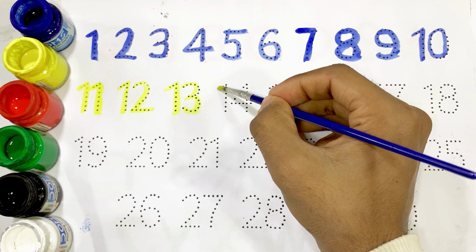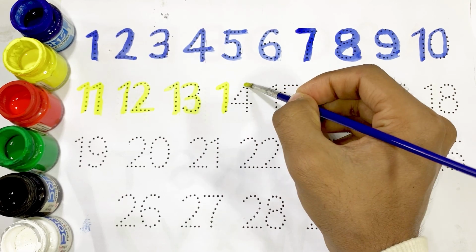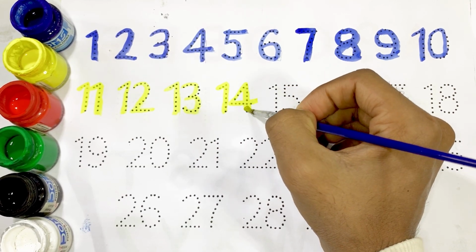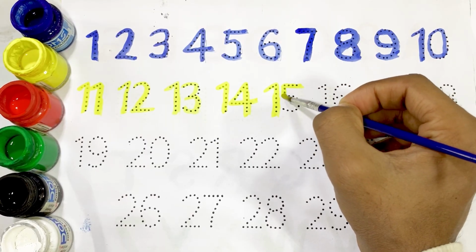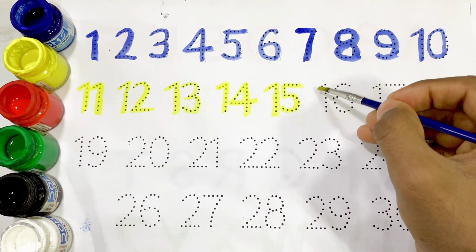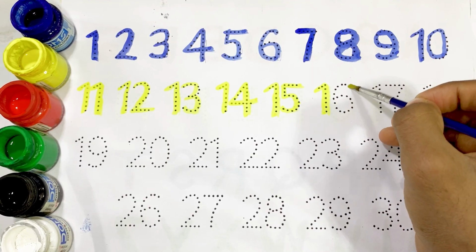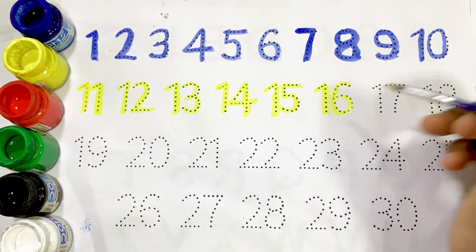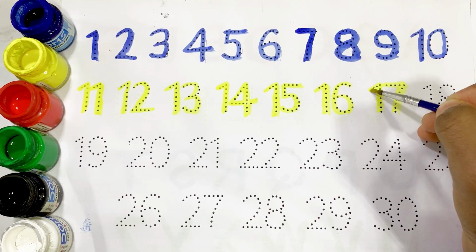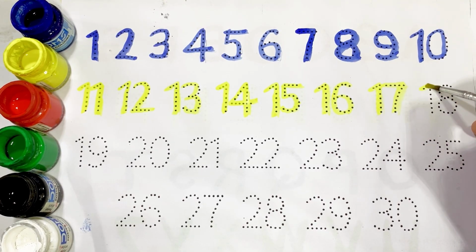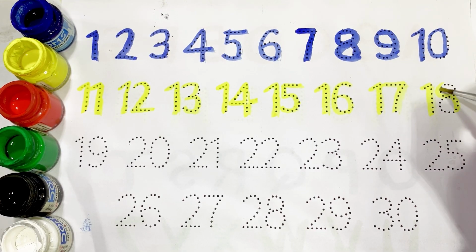This is 14. This is 15. This is 16. This is 17. This is 18.